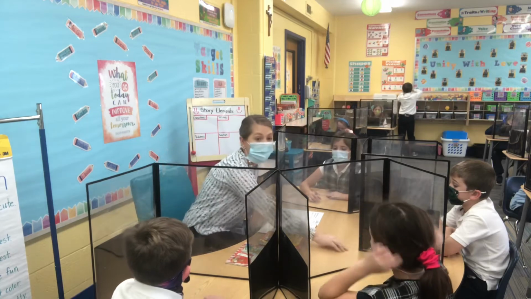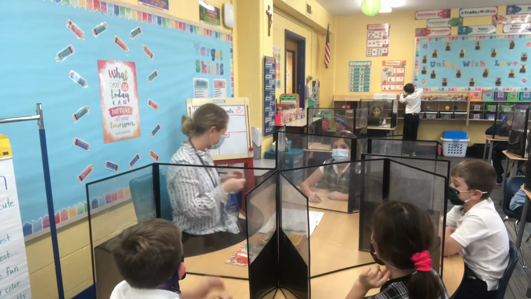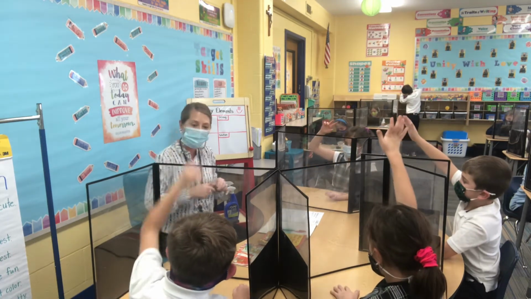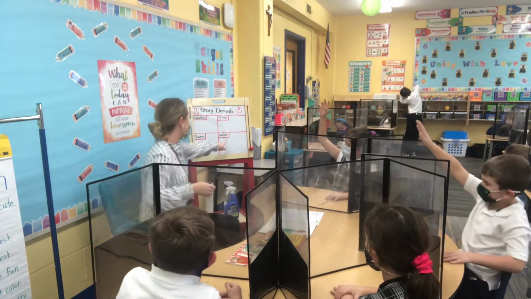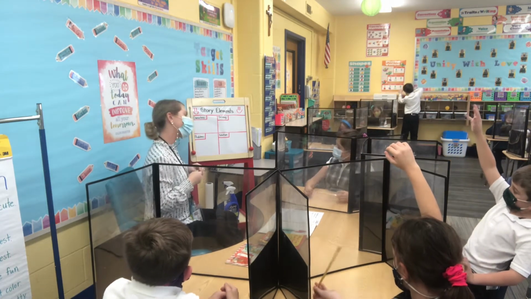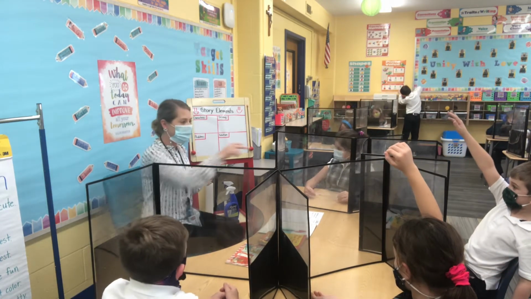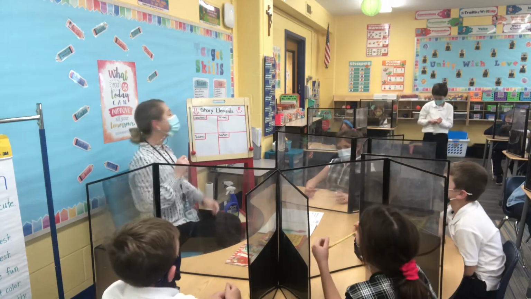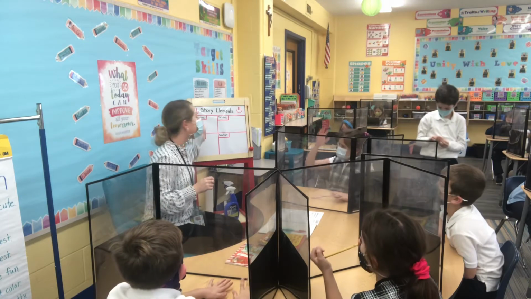Our story structure. We're talking about those story elements, okay? Raise your hand and tell me a word that you recognize on our board up here. Ben? Solution. Solution, all right? Millie, tell me another word you recognize. Problem. Problem, perfect. Luca? Characters. Characters, and the last one? Setting. Setting. Who can explain what the characters are?